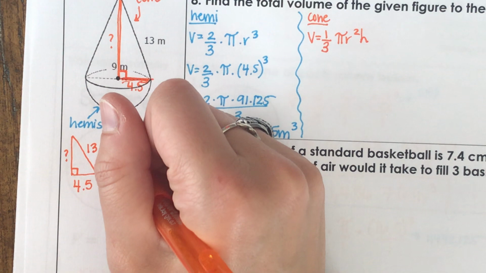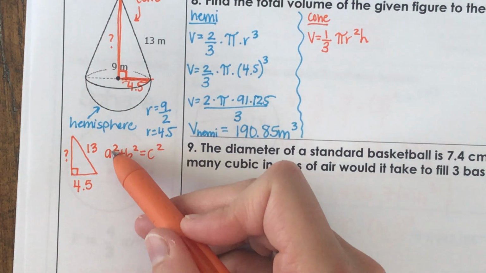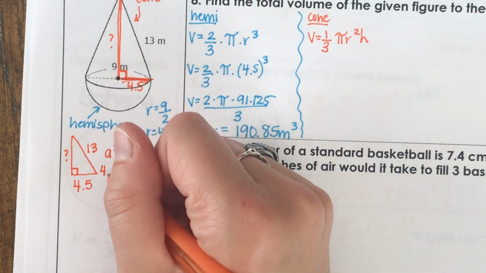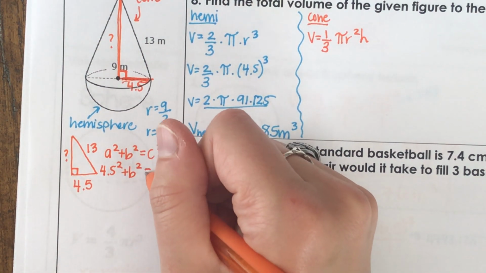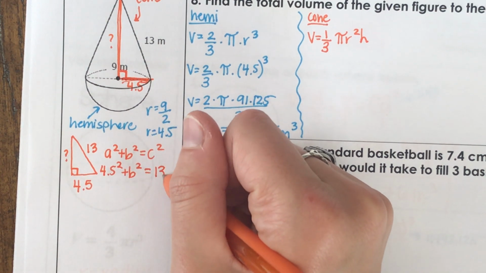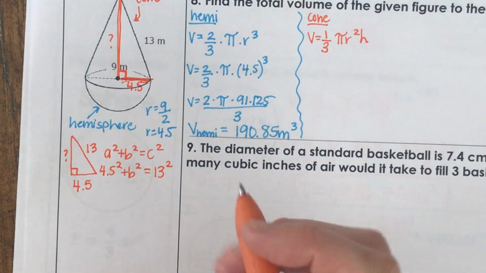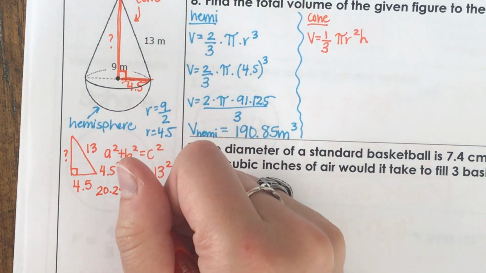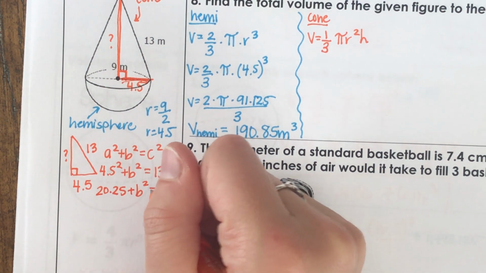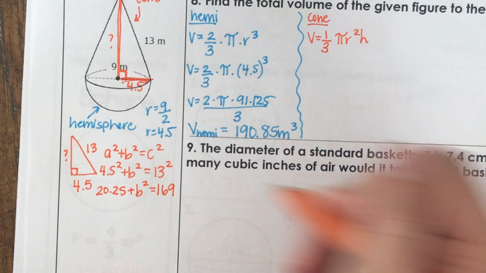So I've got a squared plus b squared equals c squared. A squared is 4.5 squared. B squared is what I'm trying to find. C squared is 13 squared. Okay, I'm going to square the numbers first. So the first one I get 20.25. Got to solve for my b, and 13 squared gives me 169.